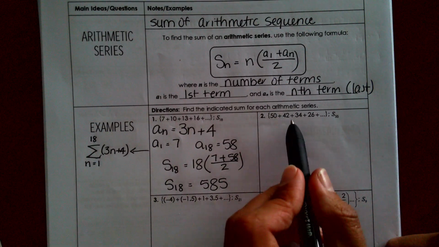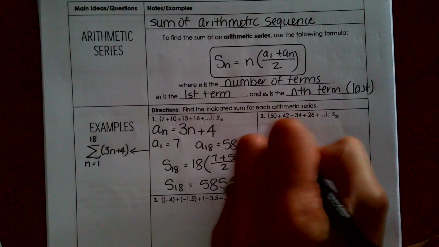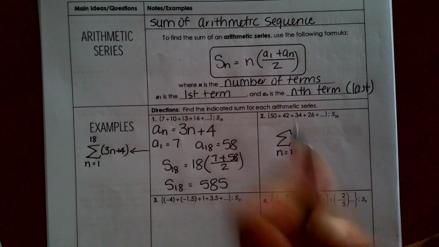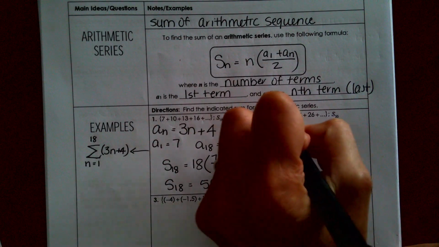So real quick, if we just use the sigma notation, we know that we're starting at the first term, we're ending at the 35th term.